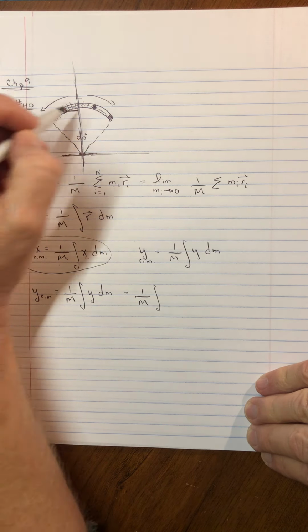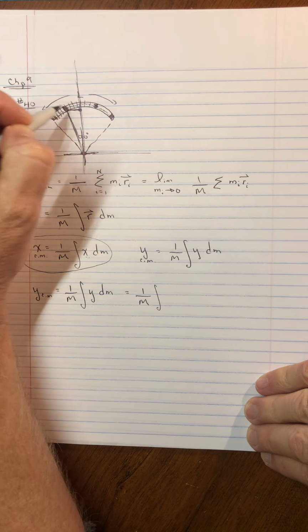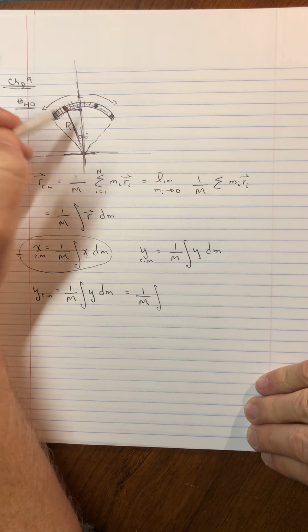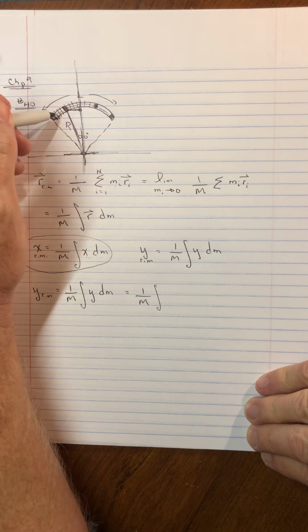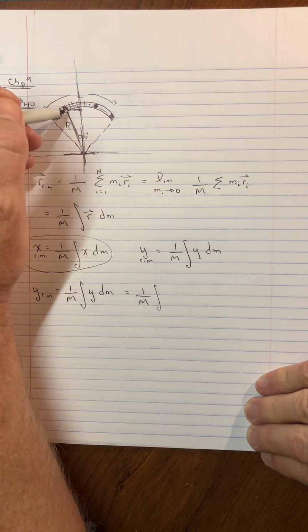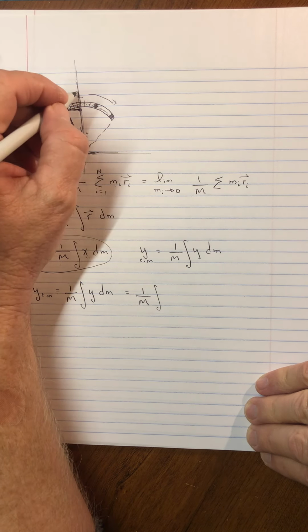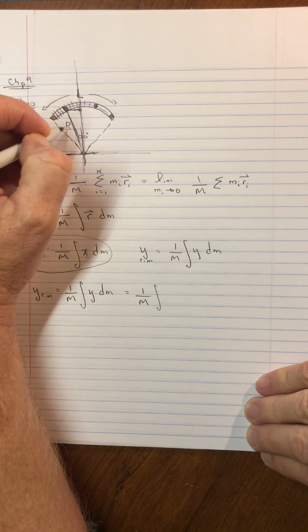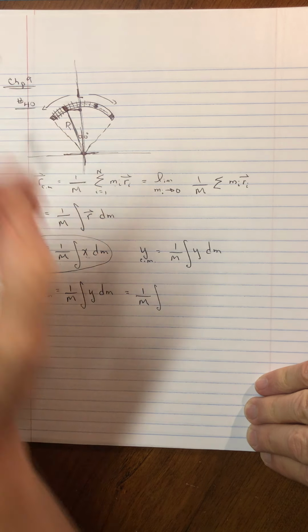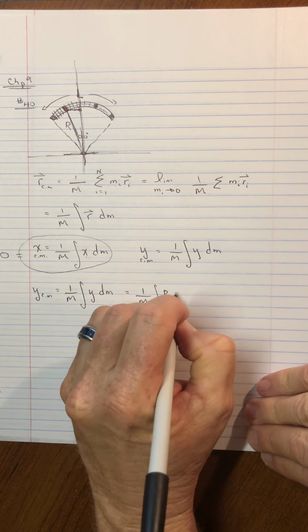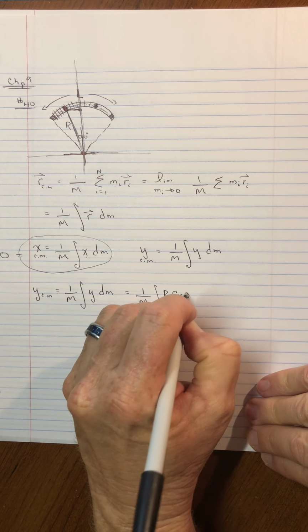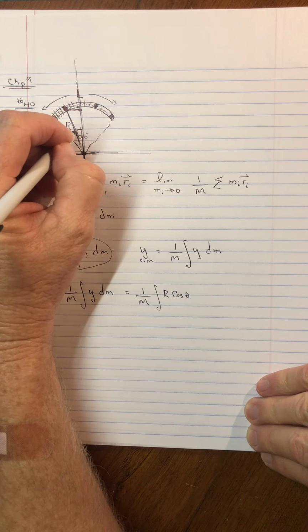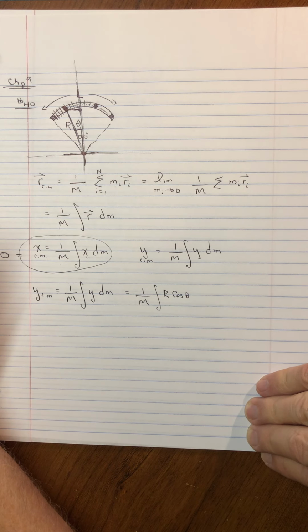If this material, which is a quarter of a circle, has a radius of r, as we already said, it had length L, but it has r, then the y here is r cosine theta, where theta is this little angle here.